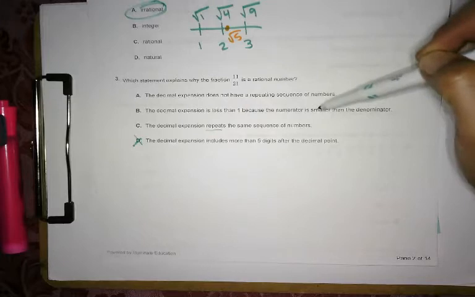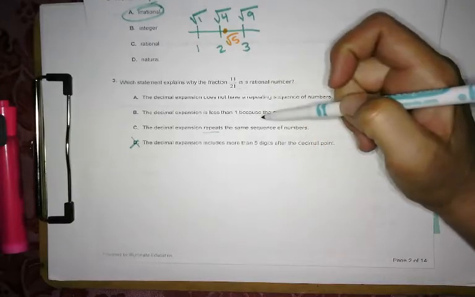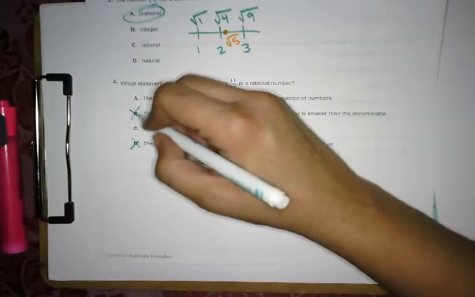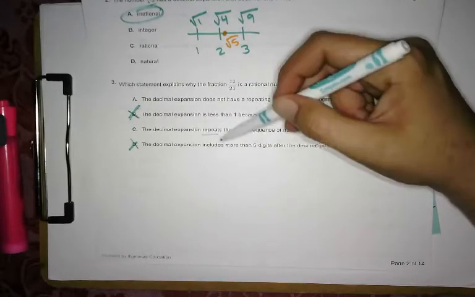The decimal expansion has less than 1 in the numerator. Oh, less than 1 because the numerator is smaller than the denominator, meaning this is not an improper fraction, but we don't know anything. Improper fractions don't tell us anything. And then the decimal expansion does not have a repeating sequence of numbers. Well, I can check to see if it repeats or doesn't repeat. This one says it doesn't repeat, this one says it does.